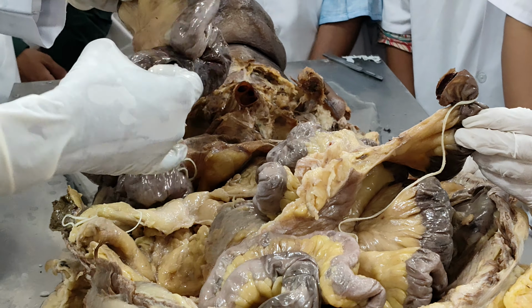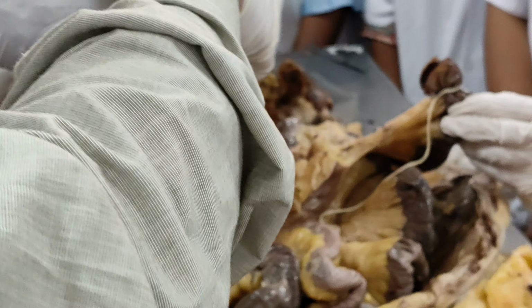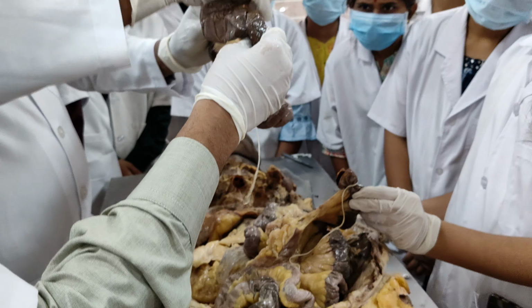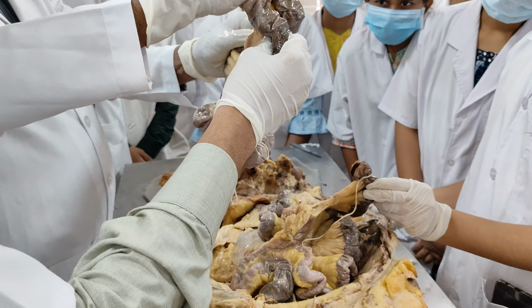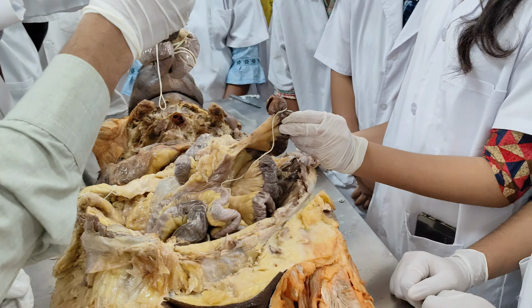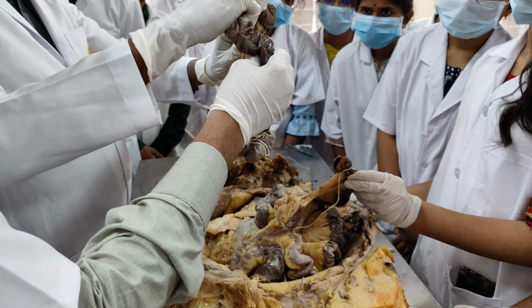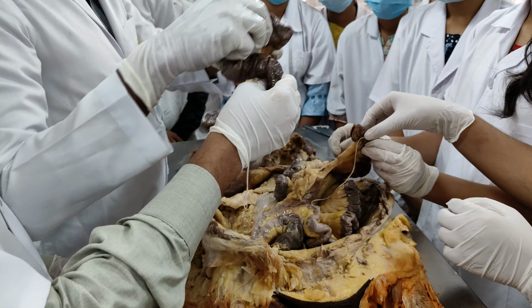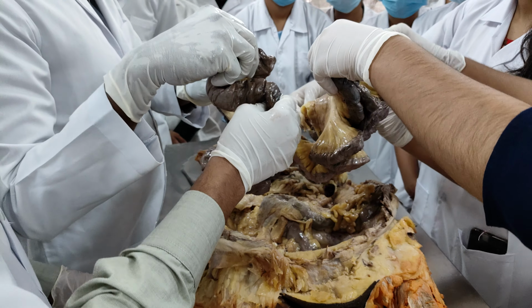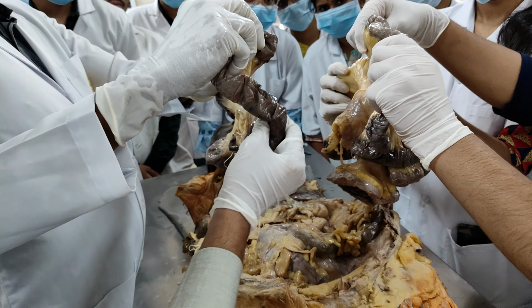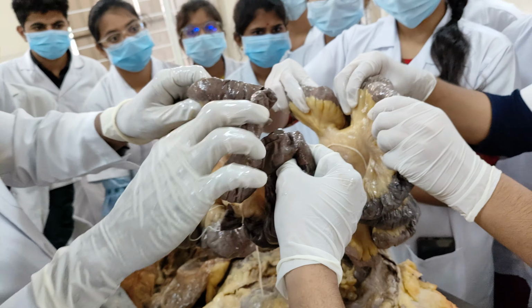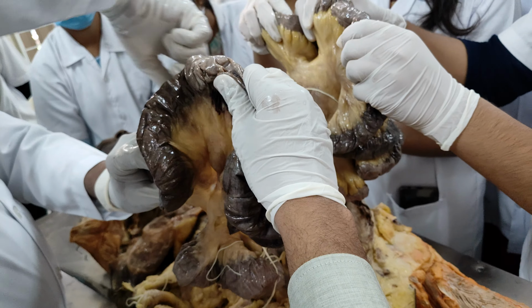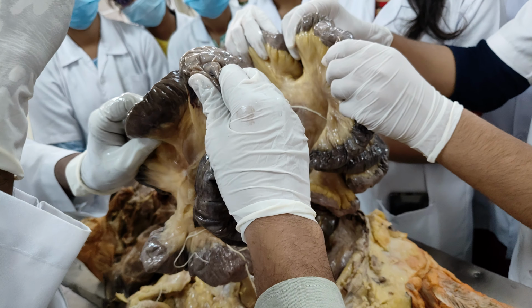If you look at the mesentery of the jejunum, you can see the mesentery of the jejunum is loaded with fat, while that of the ileum is also loaded with fat. But if you look at the differences, hold here, just like this, like a curtain. The mesentery of the jejunum has less fat, while the mesentery of the ileum is loaded with more fat. That is the first difference.